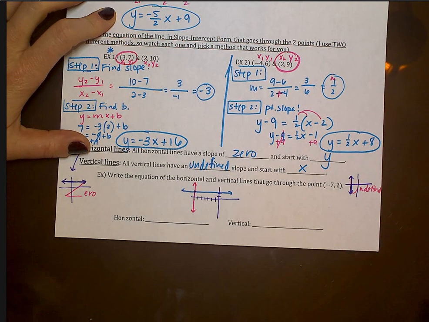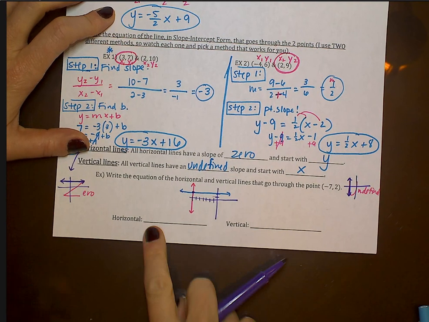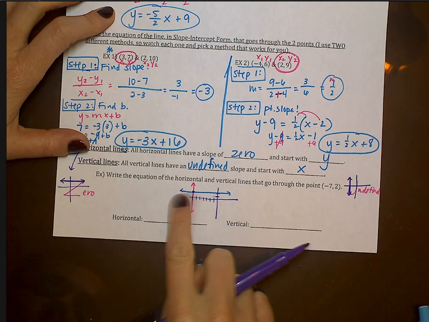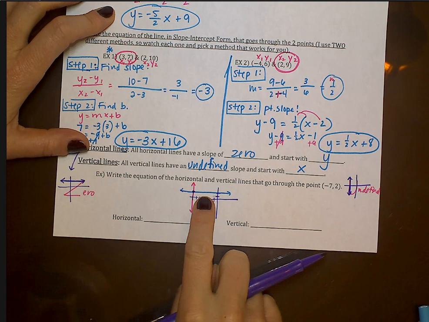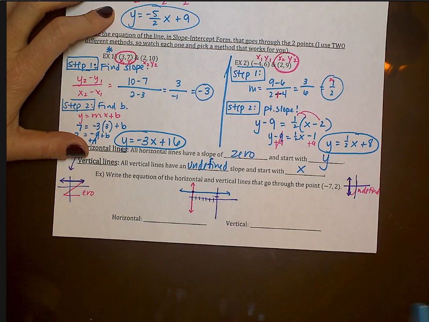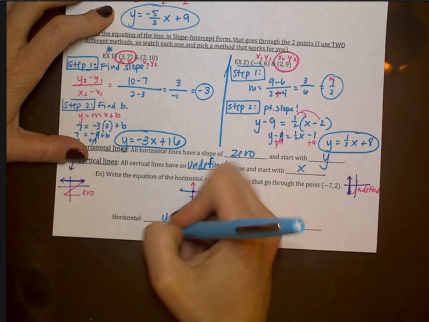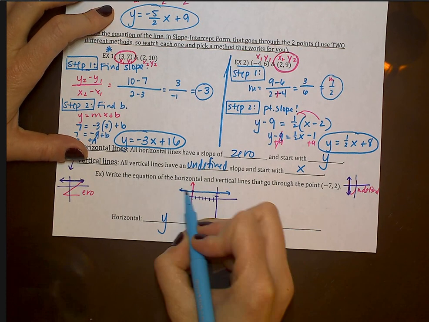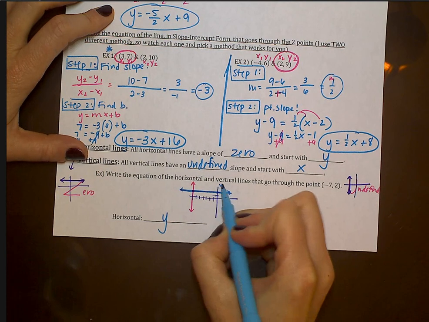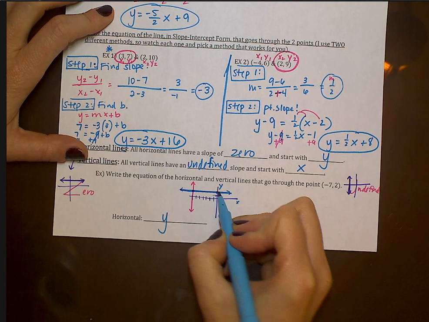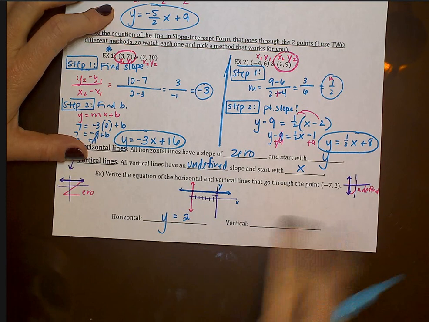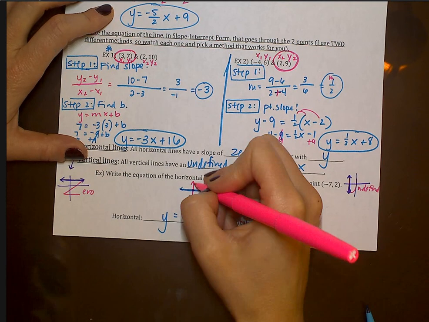So basically, I know the horizontal line, it's this. It's opposite of the axis, follows the x-axis, so it's got to start with a y. And you just want to see where this line hits the y-axis. This is the y-axis, this is the x. It hits the y at 2. The vertical line is going to start with x.